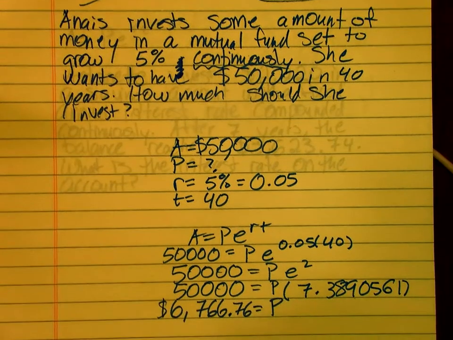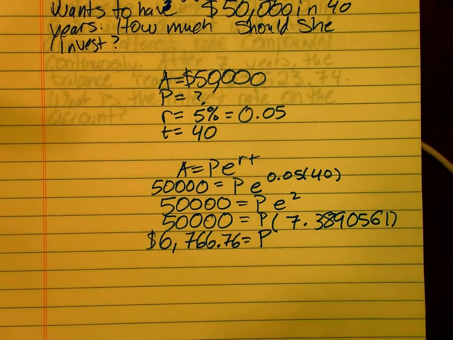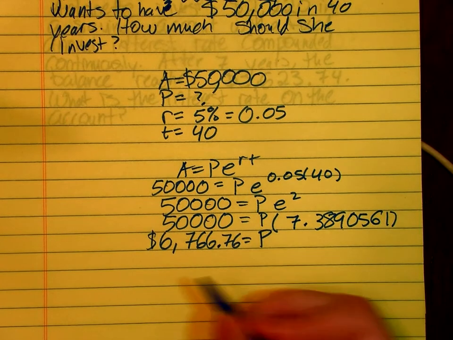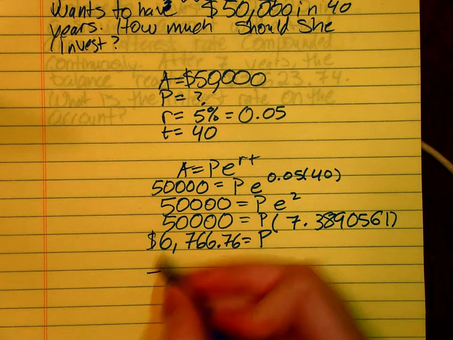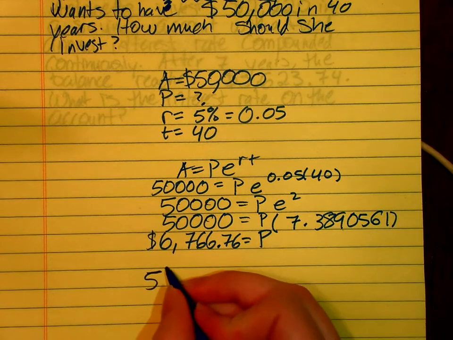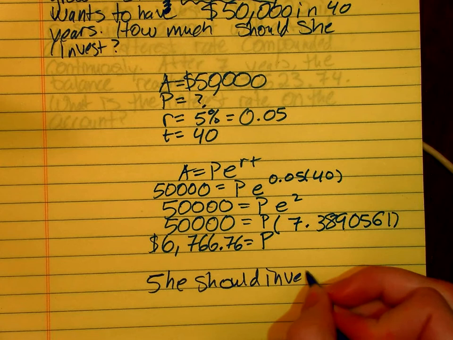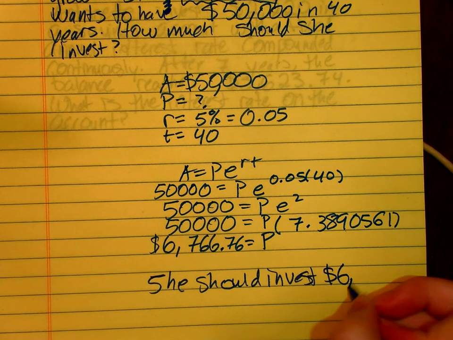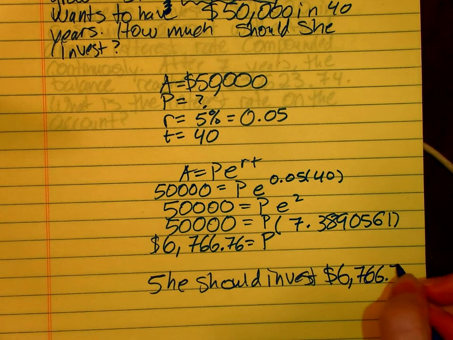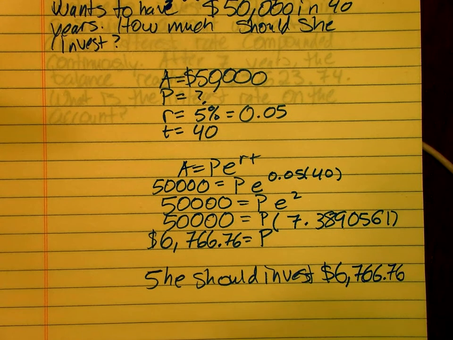So you can get over 7 times your investment by just investing it for a long amount of time. So how much should she invest? She should invest $6,766.76. Go ahead and take a picture of this and save it on your phone if you need, or just write down a separate sheet of paper.